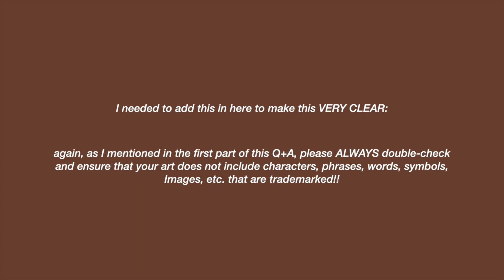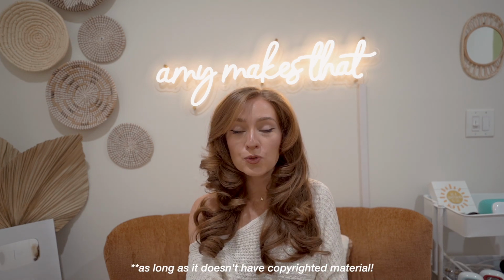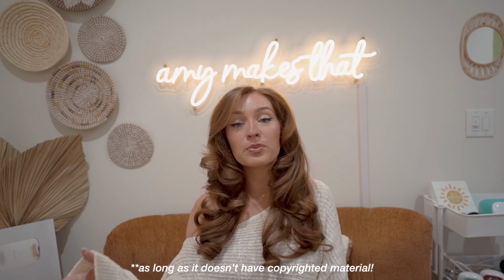Again, as I mentioned in the first part of this section, please always double check and make sure that the characters, phrases, words, symbols, anything of that sort is not licensed or trademarked. I think the biggest misconception about AI is that the platform is taking Google images or images that are already out there and then just tweaking them, and that's not the case at all here. The laws with AI are constantly changing because AI is fairly new, especially in the design space, but as long as you are making the design on your own, so not using the template as it already is, you are allowed to use and sell that design for your craft business commercially.